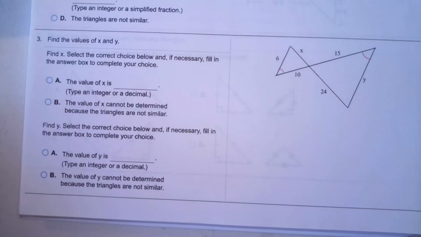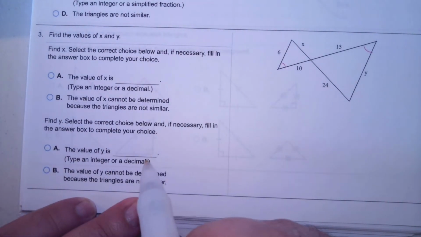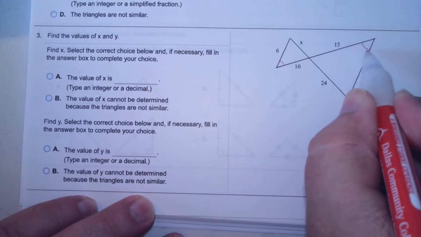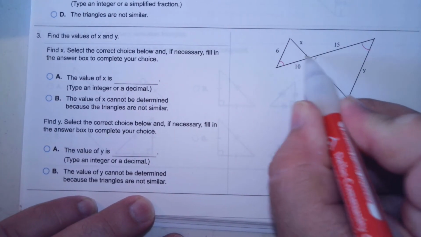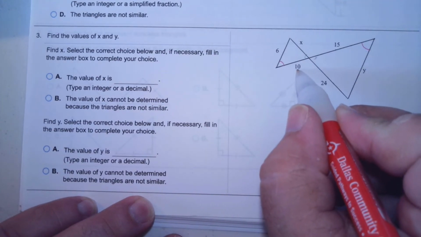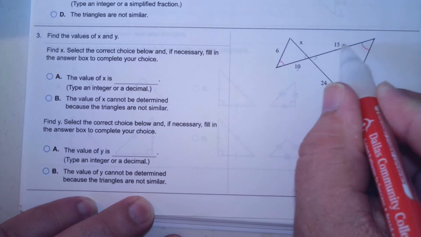All right, number 3. Find the values of x and y. What do we know so far? We know the angles are going to be the same. So 10 and 15: if we take half of this one and add it, so it's 50% more, to equal that one.